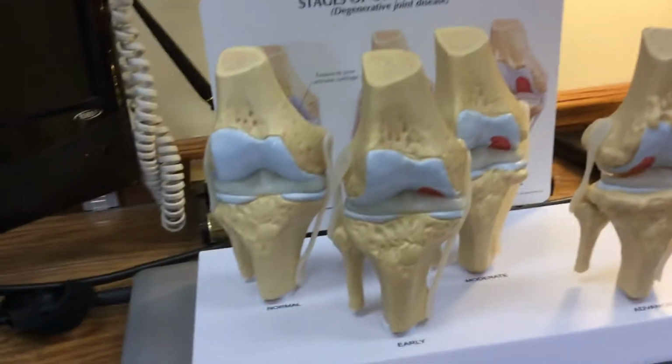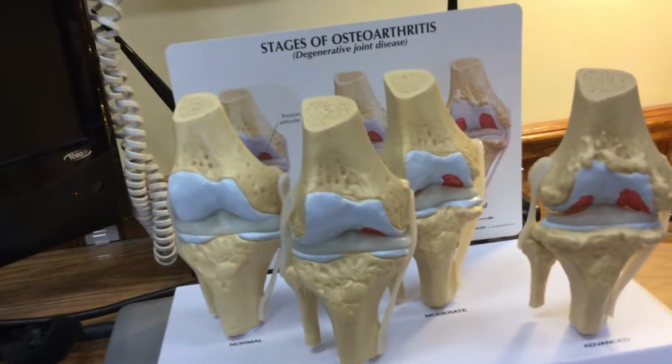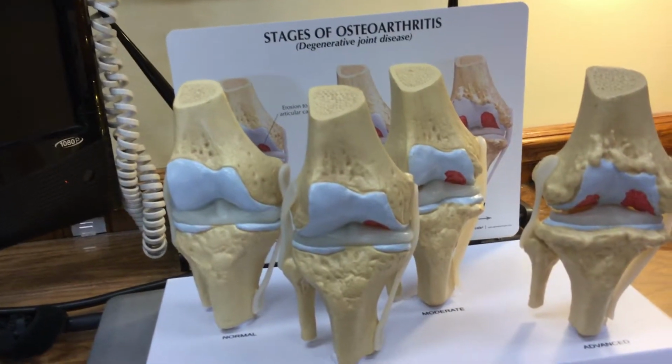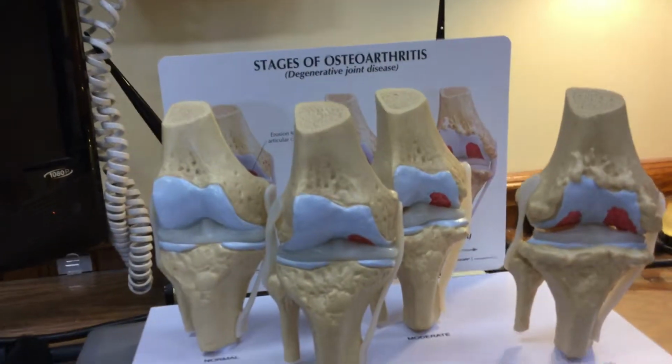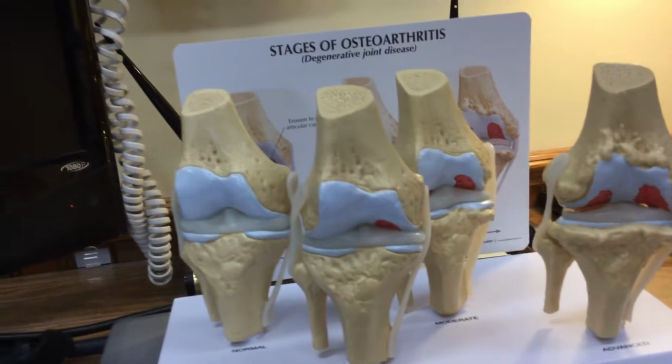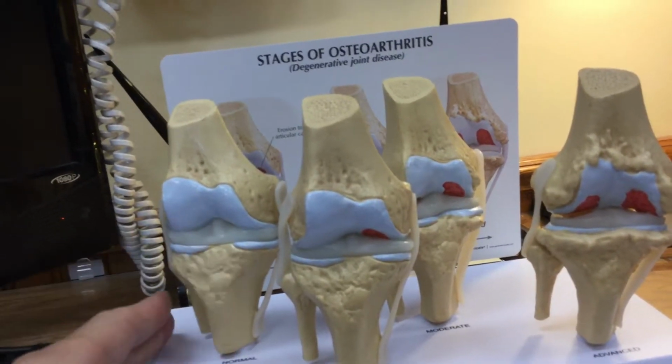Cheryl, could I just interrupt you for a second and show the model? We're talking about the bone-on-bone situation. So this is a model of different stages of osteoarthritis. On the left is normal, healthy joint tissue and healthy cartilage in the knee joint.